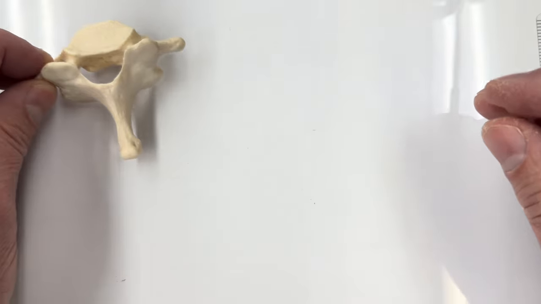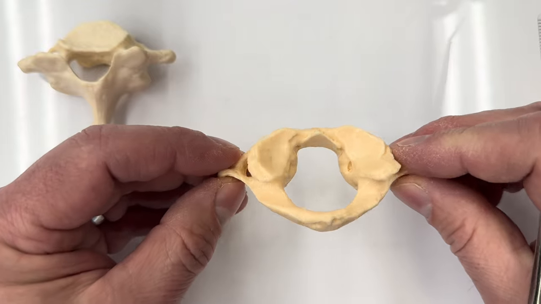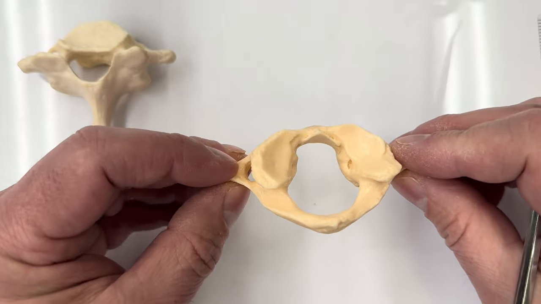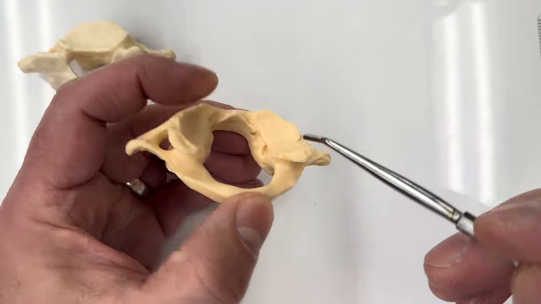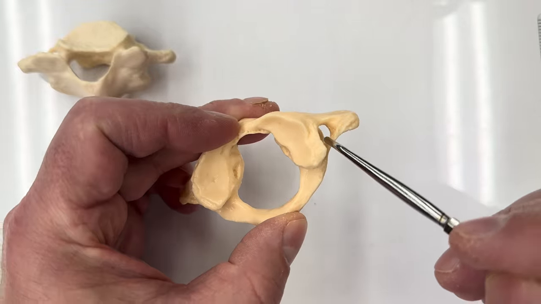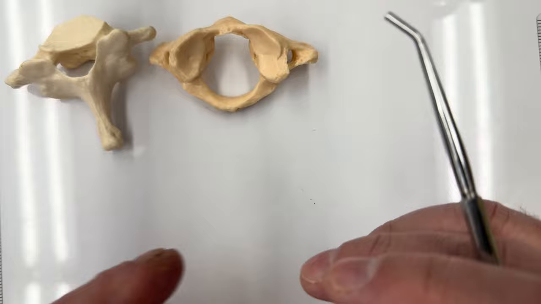Now, there are a couple of cervical vertebrae that we do want you to know their specific names. The first vertebrae is the atlas. So this is the atlas, and we know it's a cervical vertebrae because it still has holes on the sides. We still see those transverse foramens.